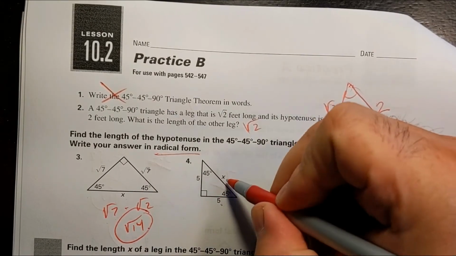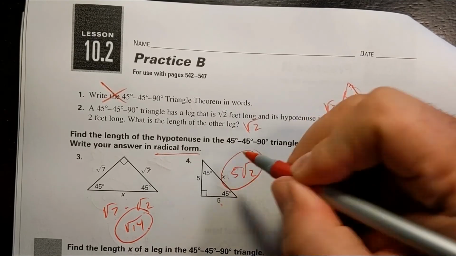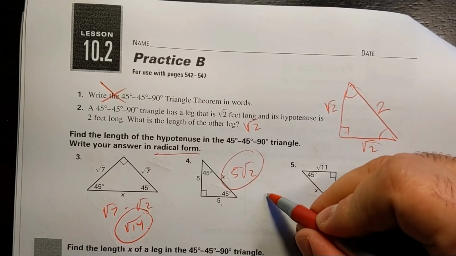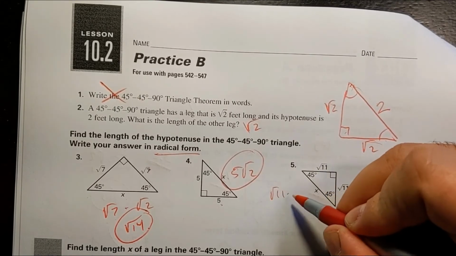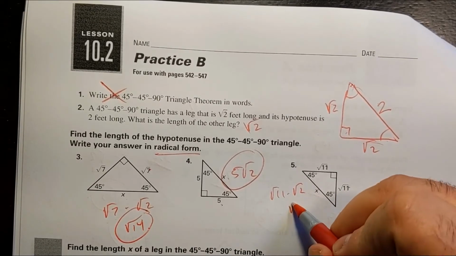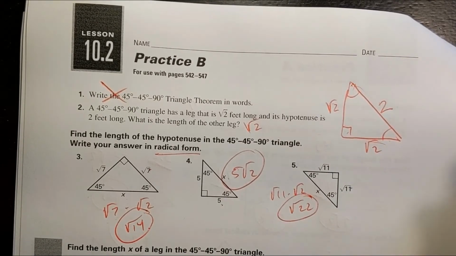Over here, if this is 5, the hypotenuse, 5 square root of 2. I can move on. Over here, that's a leg, so I multiply by square root of 2. So once again, square root of 11 and square root of 2 are both prime numbers. So I'm going to multiply them together and I get square root of 22.